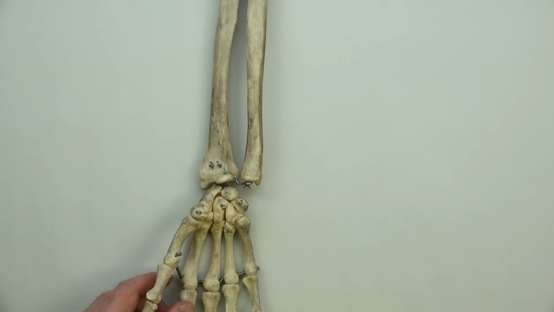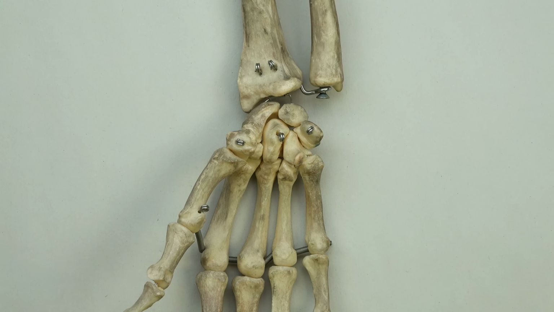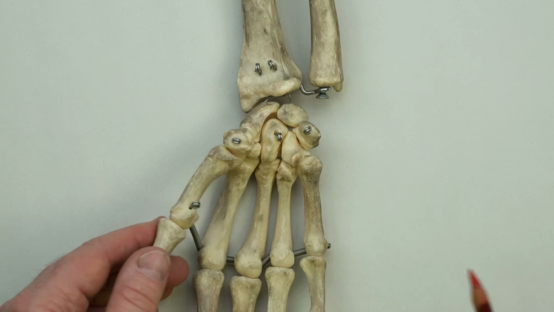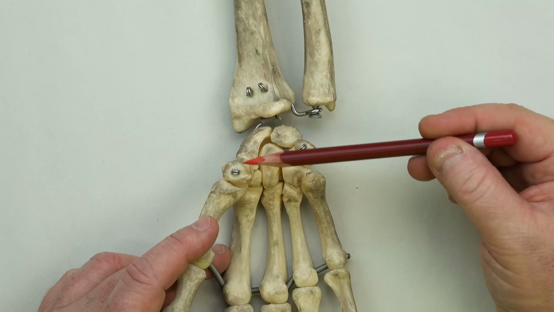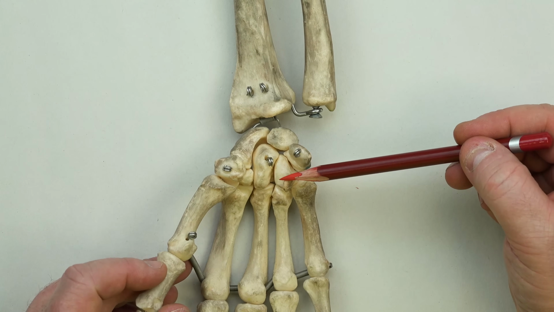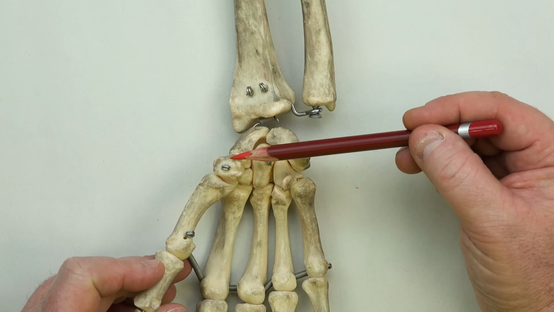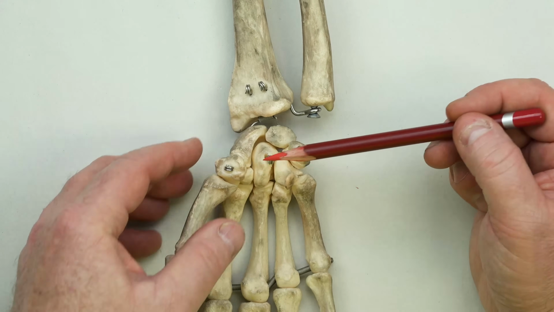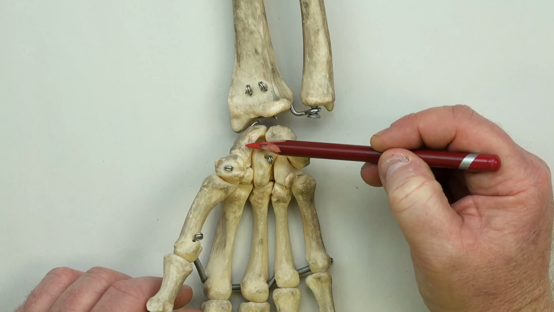Let me go in closer. Clockwise from the start of the trapezium bone, and let's get something to point with. Maybe this will be a good one. So there are 8 of them all together, and they make up the collective area of the carpals, or really the wrist. The first one here is the trapezium. I'm not making these names up. The next one is the scaphoid.